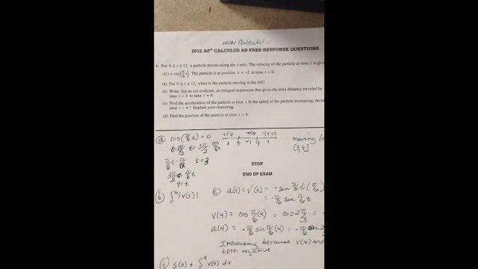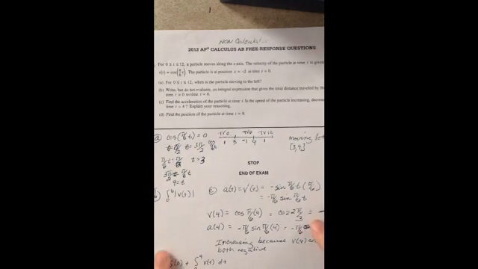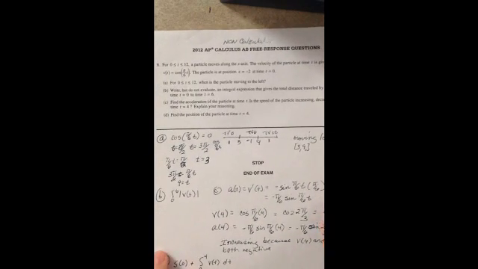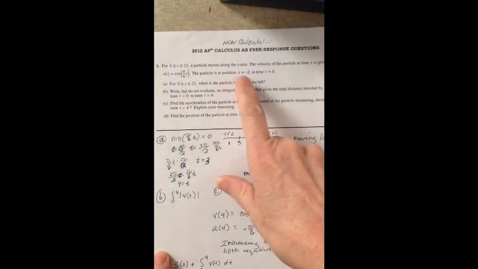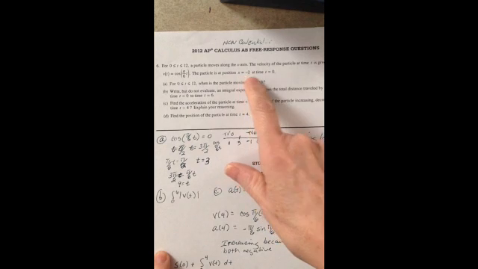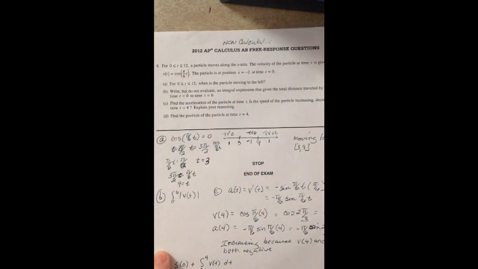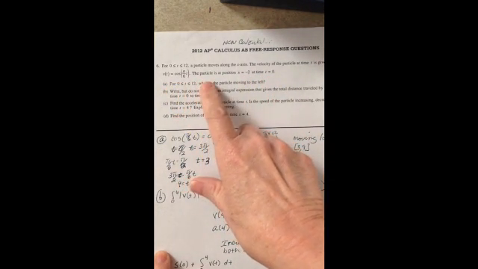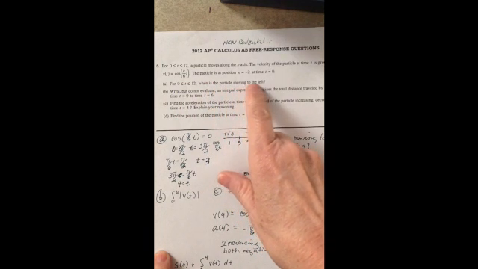So if you look in section 4, the 2012, this is the rectilinear motion section. This one's a non-calculator, and if you see, it says from 0 to 12, a particle moves along the x-axis. The velocity of the particle is given by, and it gives you the velocity function, position at x equal -2 at t equals 0. So part A says from 0 to 12, when is the particle moving to the left?